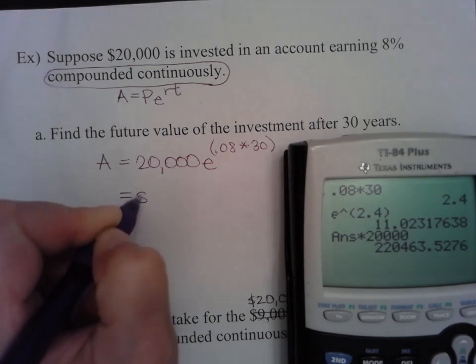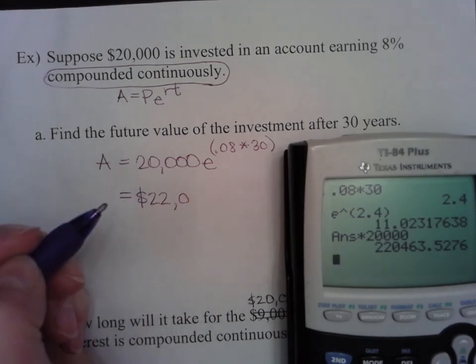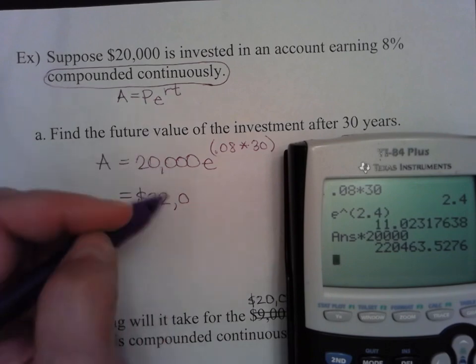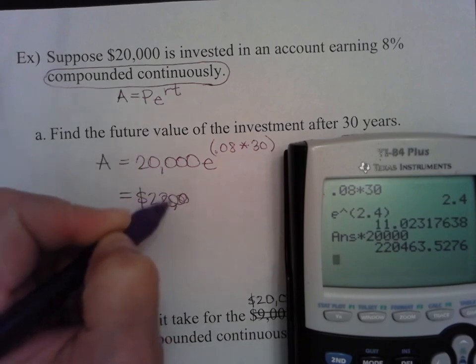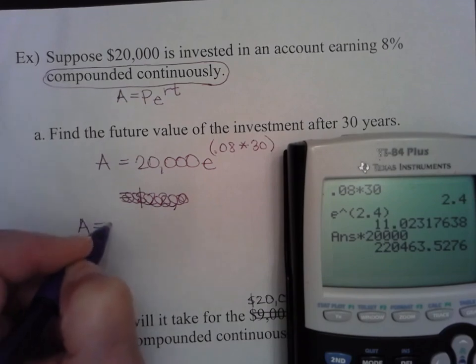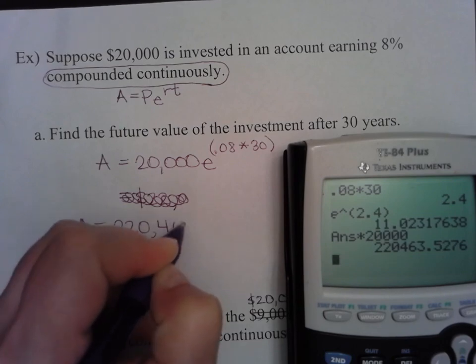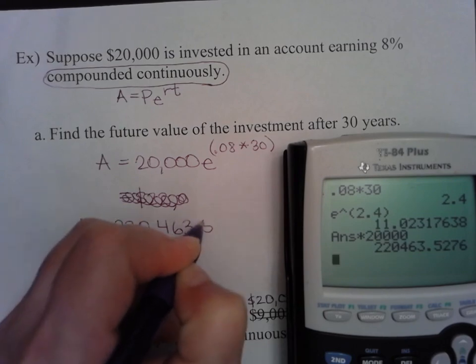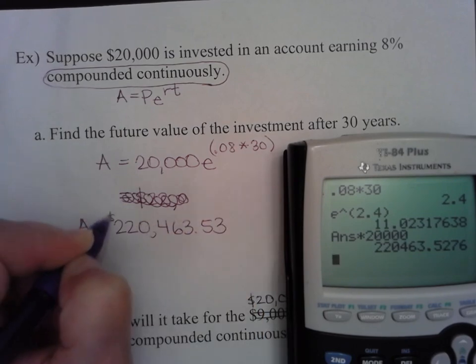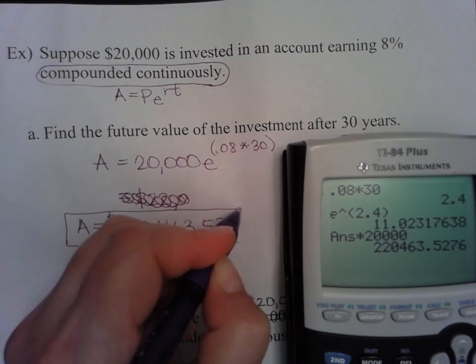So if I add all that up, looks like I get 22,000. Oh, sorry. That's a lot of growth. Let me rewrite that. That is $220,463.53. That is a good investment right there.